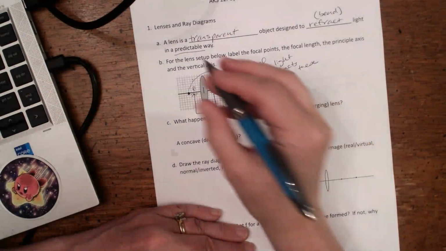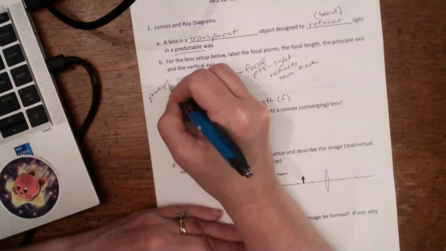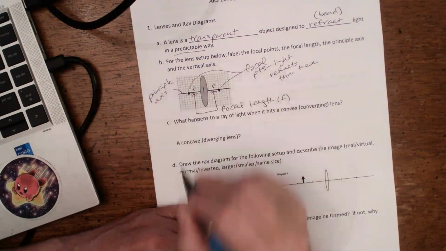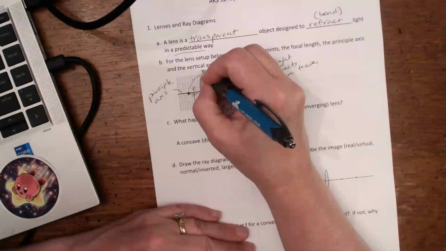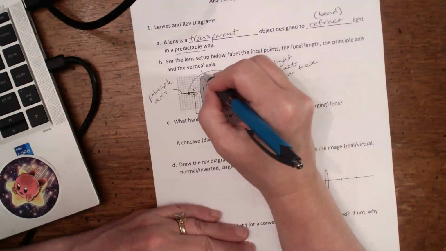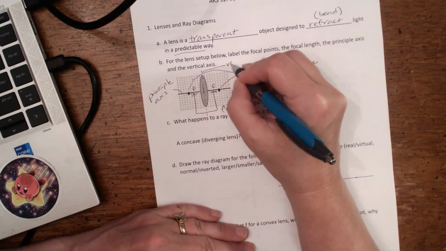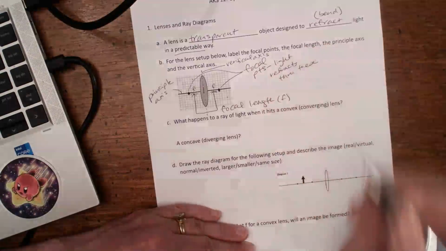Then we've also got a horizontal axis that we call the principal axis. And that runs through the center of our lens horizontally. And then we can also make a vertical axis that we use called the vertical axis.